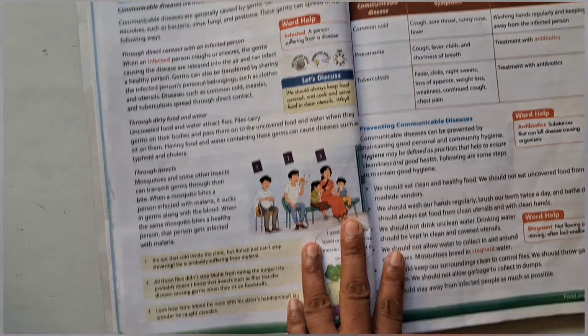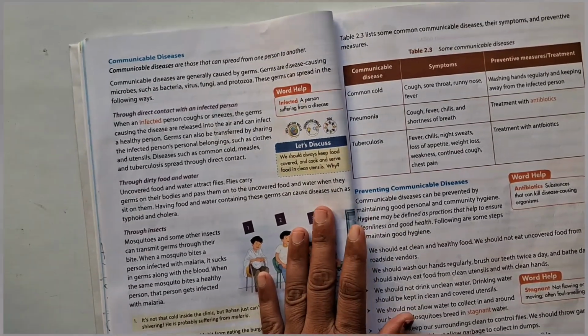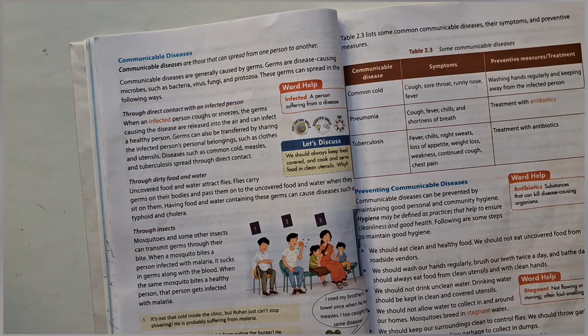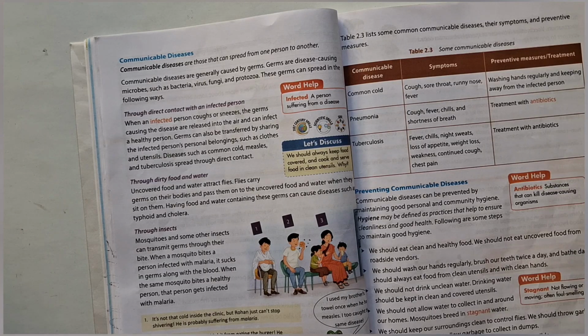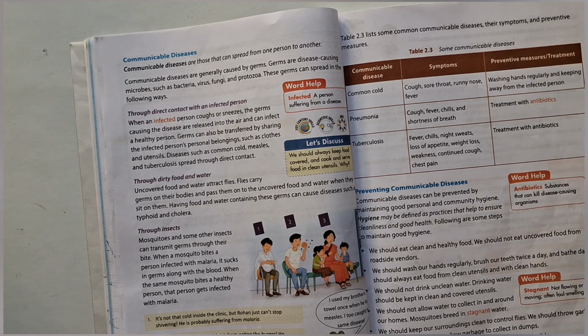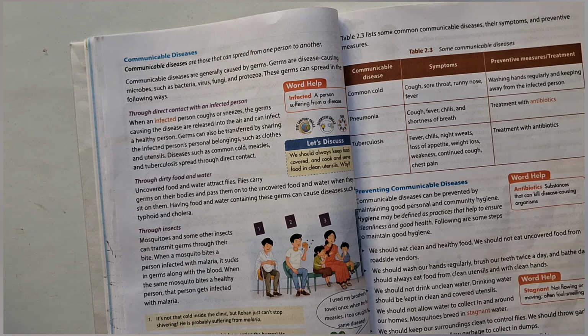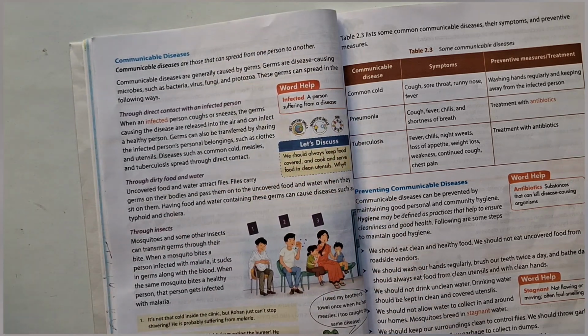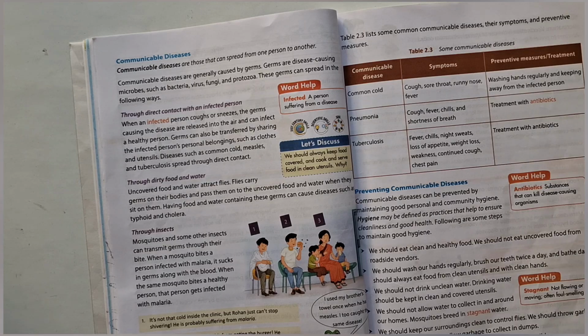Kids, now next one, communicable diseases. Communicable diseases are those that can be spread from one person to another. Communicable diseases are generally caused by germs. Germs are disease-causing microbes such as bacteria, virus, fungi and protozoa. These germs can spread in the following ways. For example, through direct contact with an infected person.